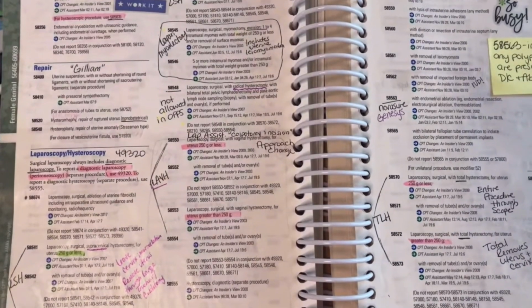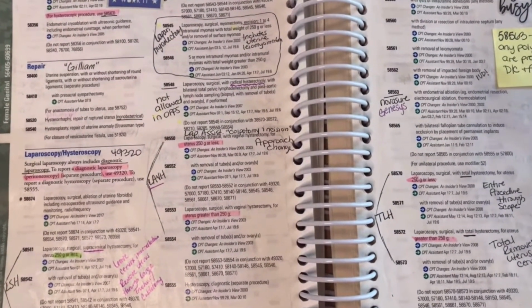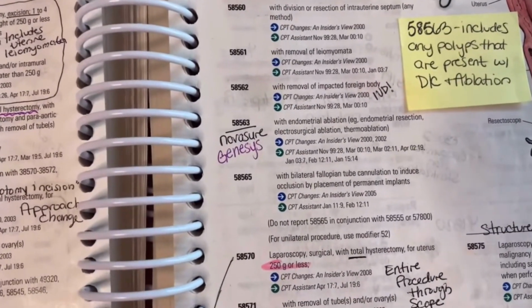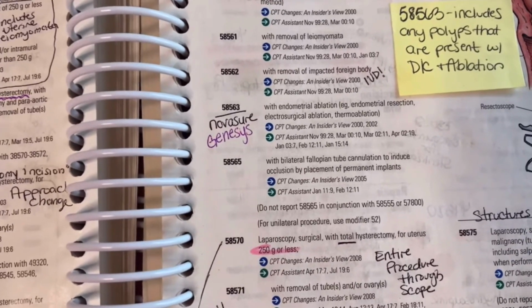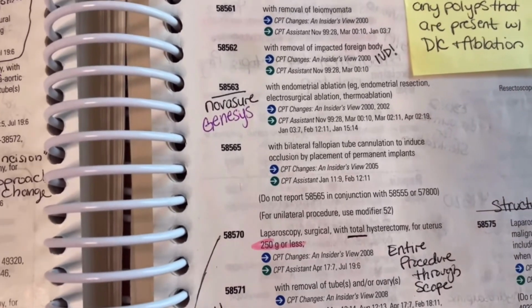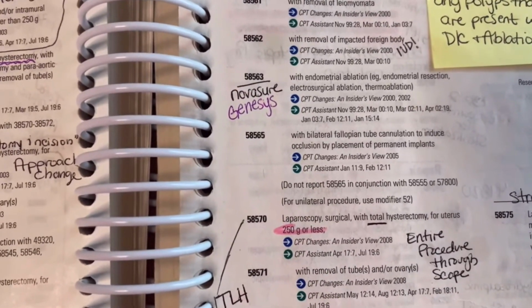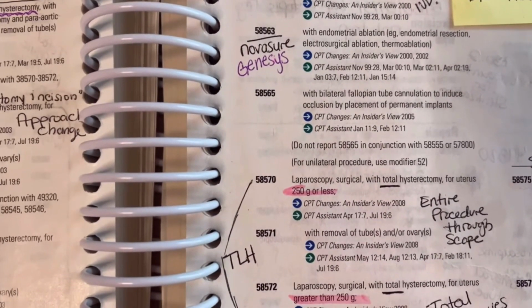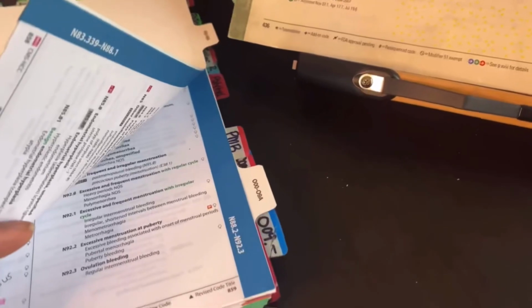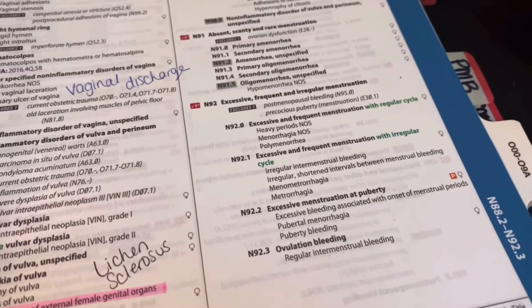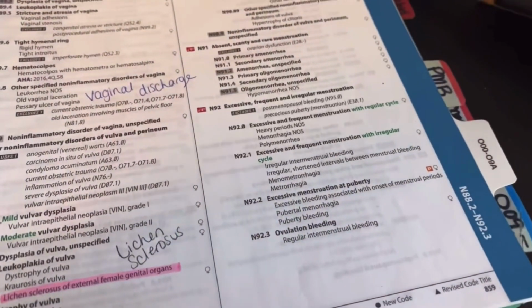And let me see here. I did want to talk about another hysteroscopy that was different. It would have been the 58563. So for Highmark in Pennsylvania, they will only pay for the 58563 if the 3 covered diagnosis codes the patient has. And I believe those diagnosis codes are like menorrhagia. So if the patient has N92.0, I'm going to show you guys that in my book quickly. Okay. So they will only pay for the 58563 if the patient has one of these diagnosis codes.